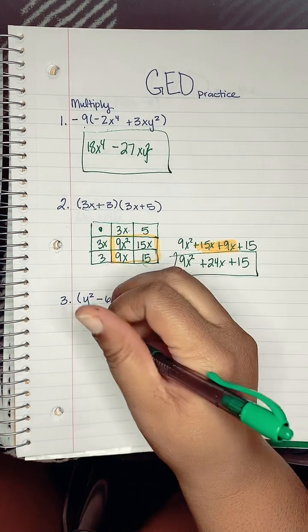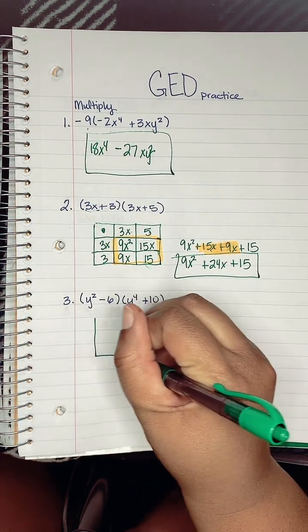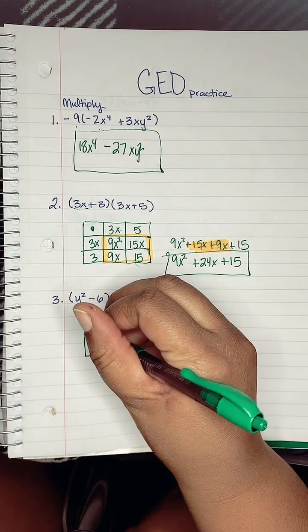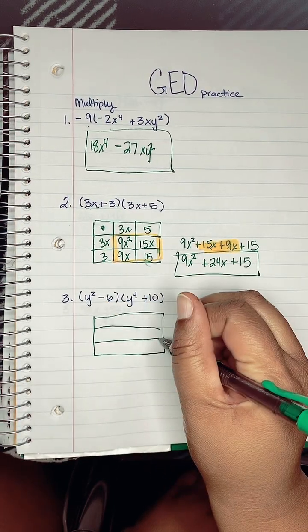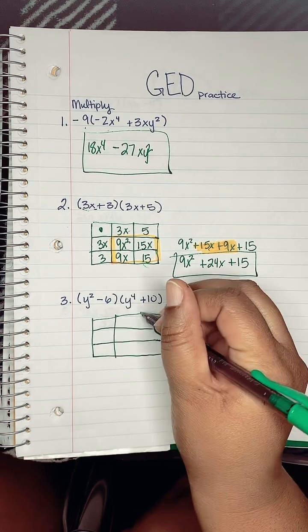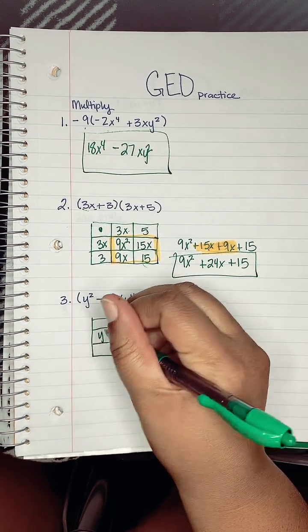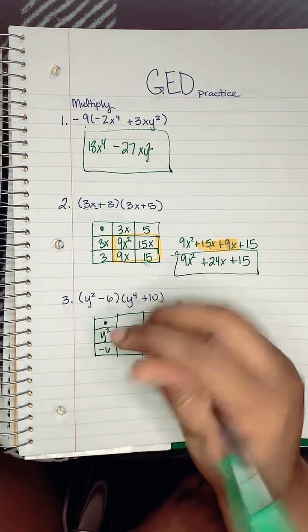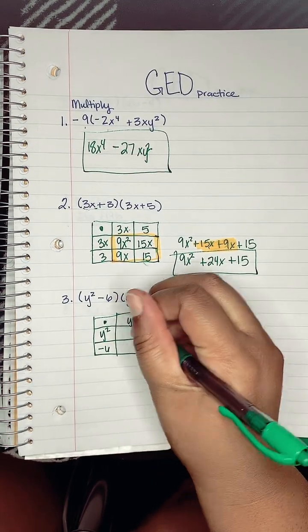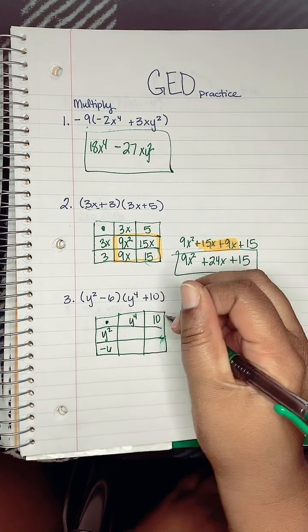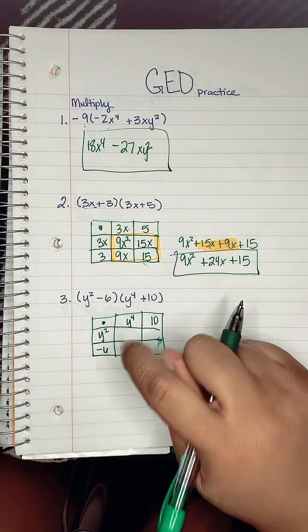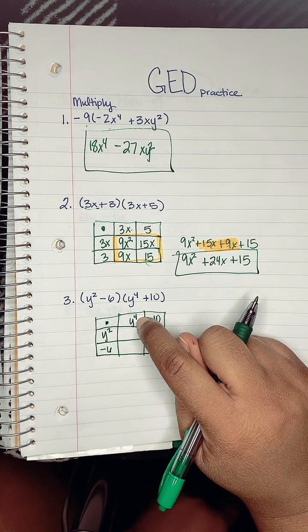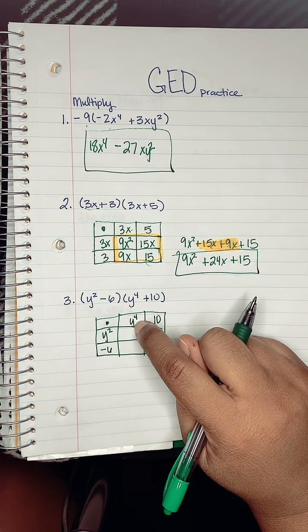So let's do this one. I'm going to make a box again. And we're going to do here, here, and then we're going to go here and here. So we have y to the second, -6. This is the times, so we know what we're doing in our box. Y to the 4th and 10. So for this first box, y to the second times y to the 4th.